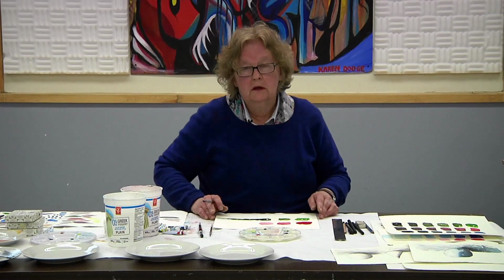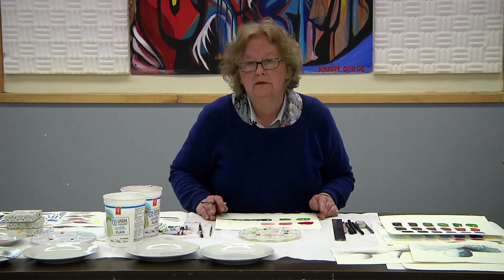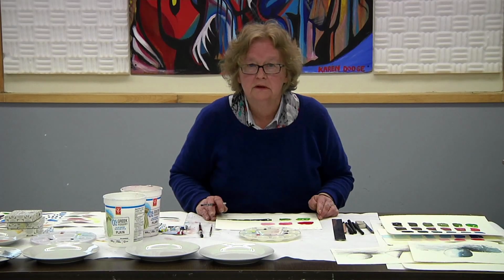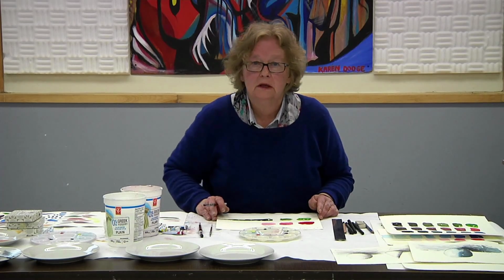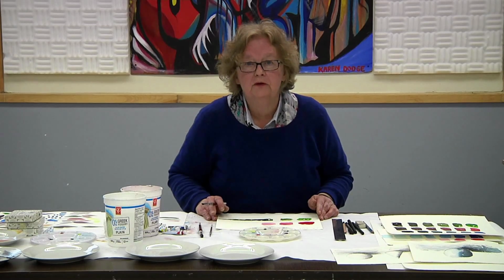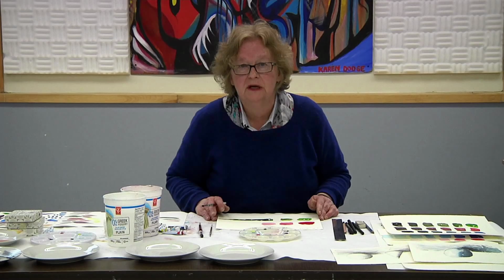The importance of value in a painting, there are a number of reasons why we use value. One is to create color contrast, to define space, and to model an object three-dimensionally. And value is very important, working from light to dark to create three-dimensionality.